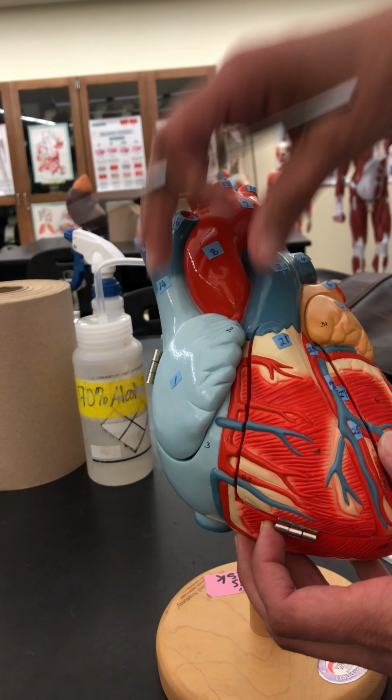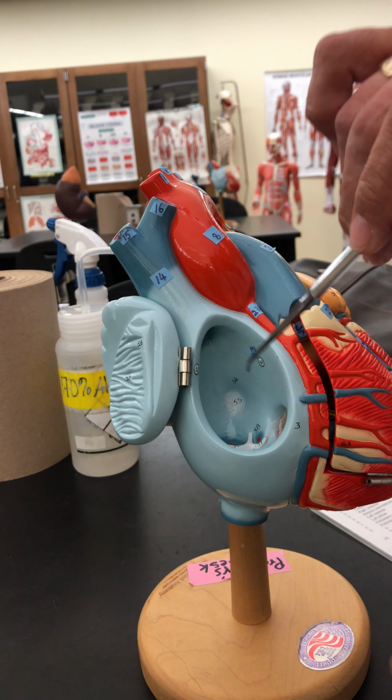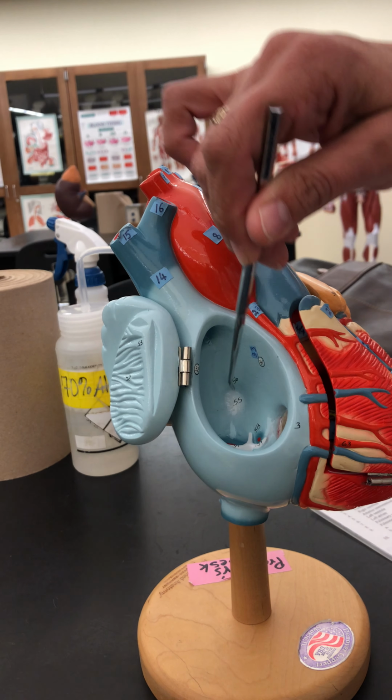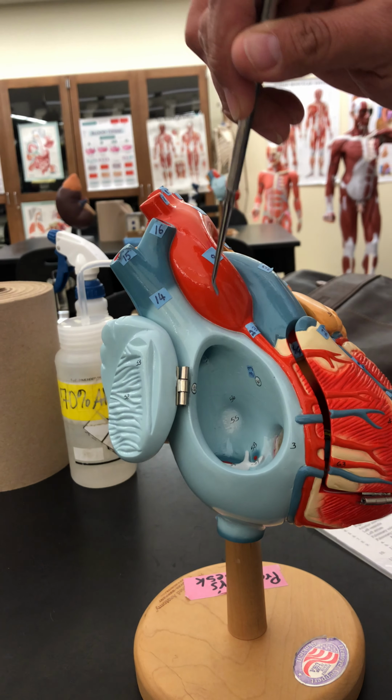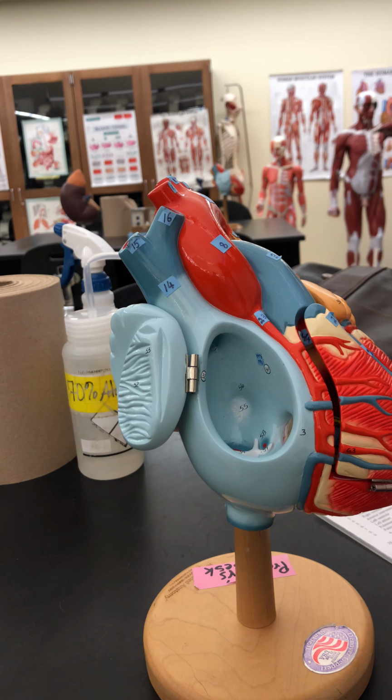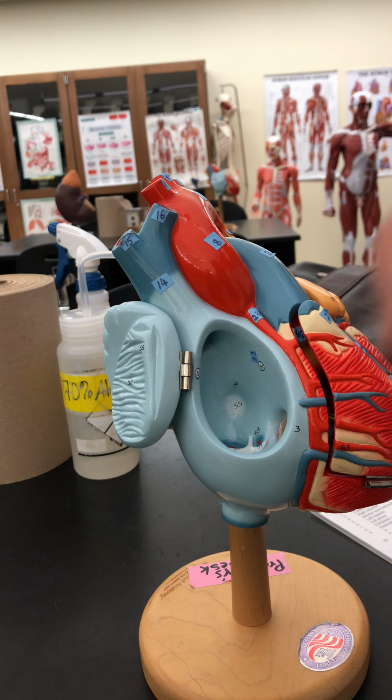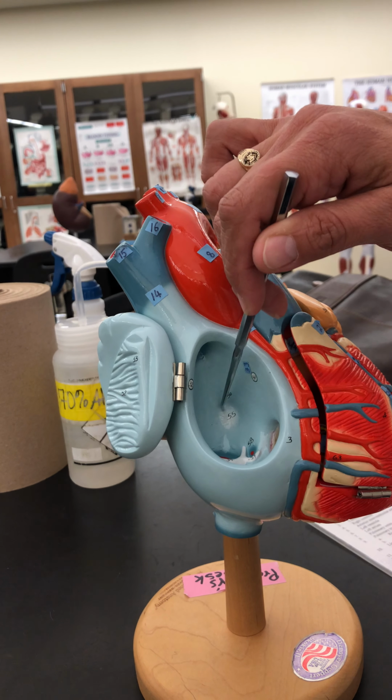The other remnant from when you were in the womb is this structure right here, number 55 on this model. That is the foramen ovale. So that's between the walls of the two atriums. That used to be open, used to be a foramen, I'm sorry, and now it is the fossa ovalis.